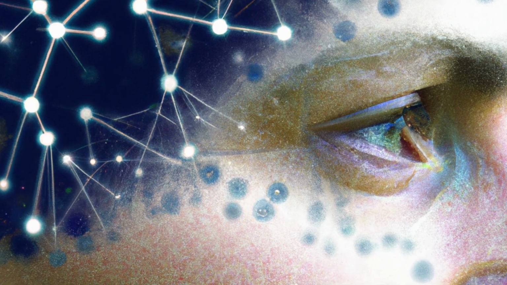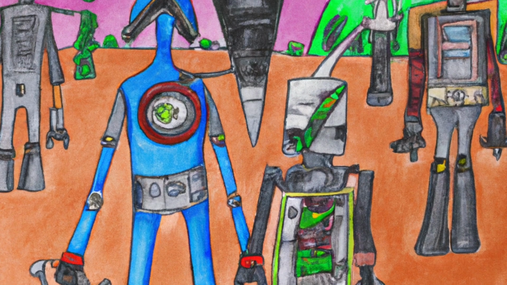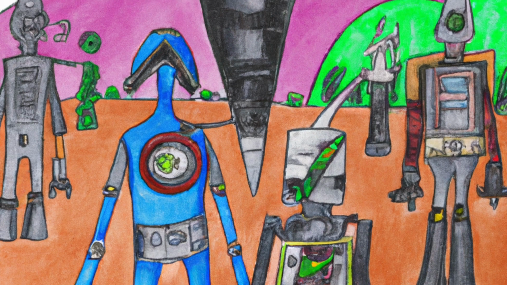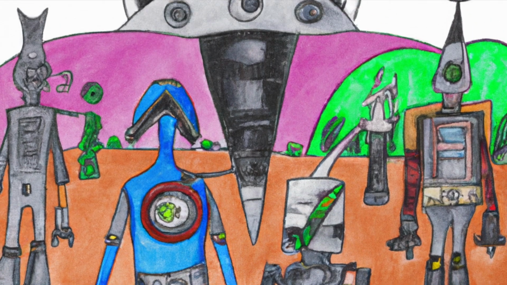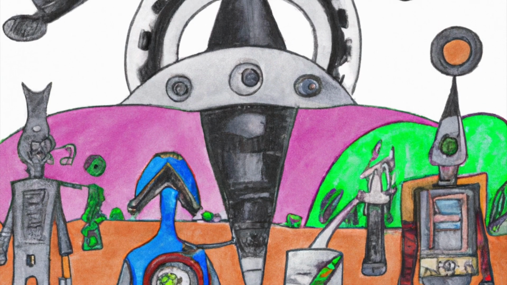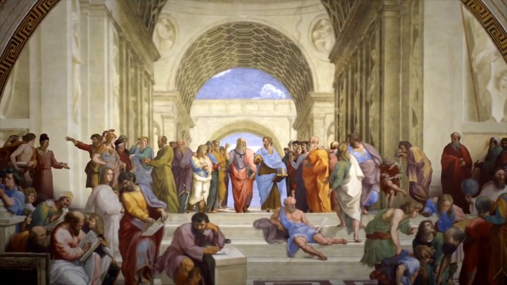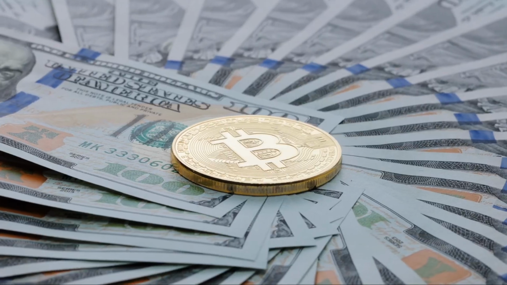For example, if the other player cooperated in the last round, the tit-for-tat player would also cooperate in the current round. If the other player didn't cooperate, the tit-for-tat player wouldn't cooperate either. This strategy encourages cooperation and discourages cheating because it immediately retaliates against uncooperative behavior.